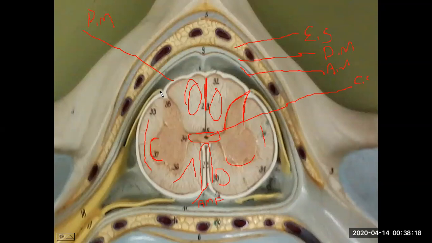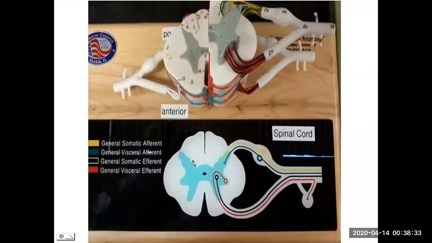Branching out of the dorsal side from the dorsal gray horn. That's where we see the area of the dorsal root. And up front, here's the ventral root. A similar model, like so, we have the three-dimensional part and just this flat panel.